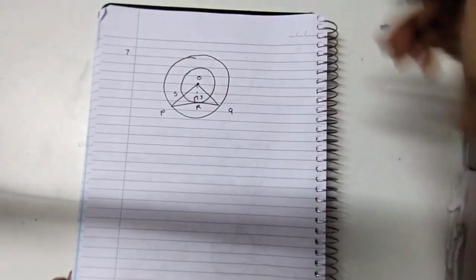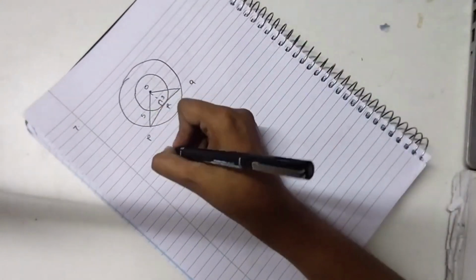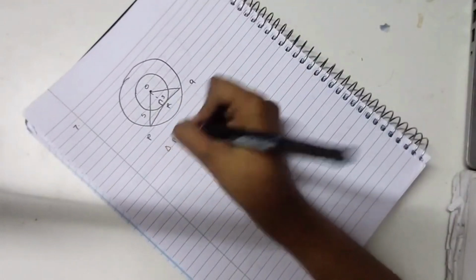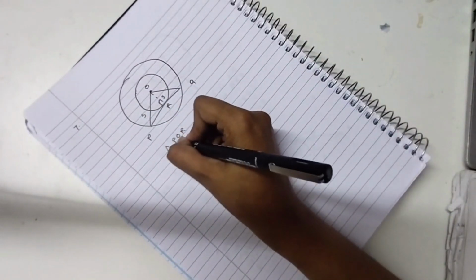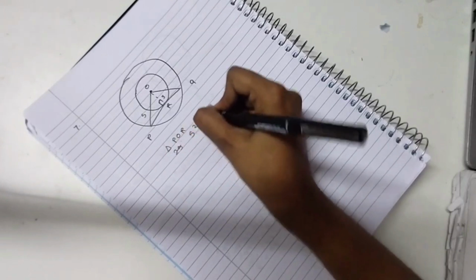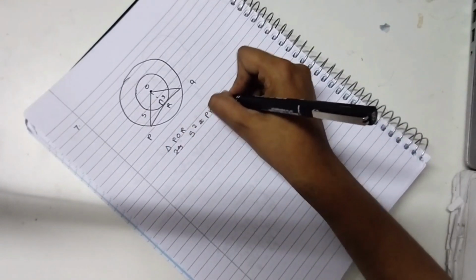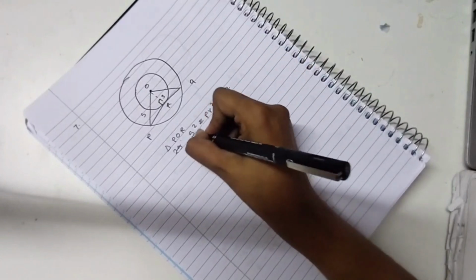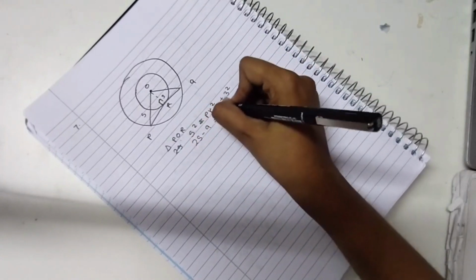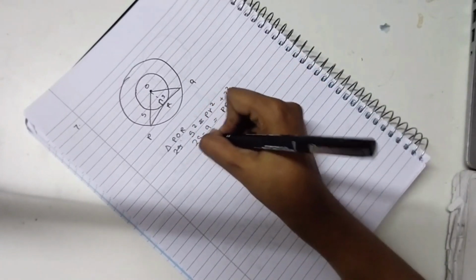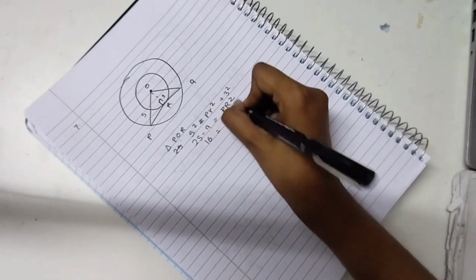And since this is a right angle triangle, in triangle POR, 5 squared is equal to PR squared plus 3 squared. So 25 minus 9 is equal to PR squared. 16 is equal to PR squared.